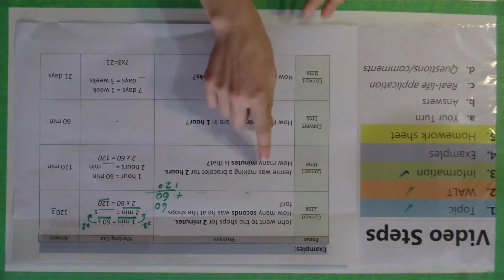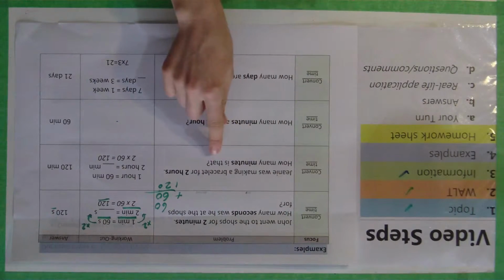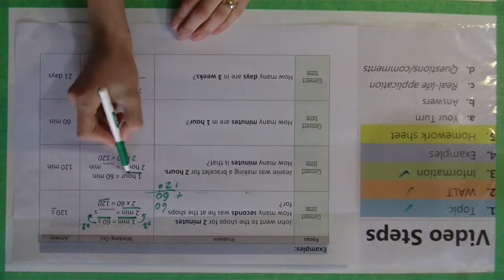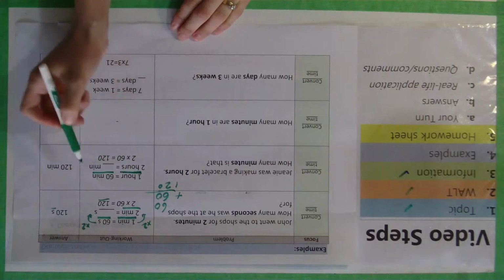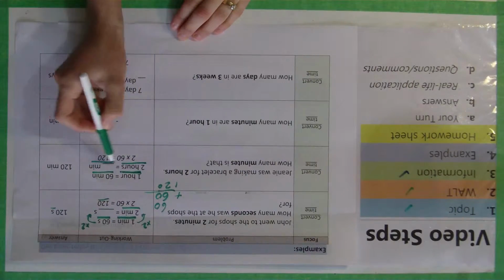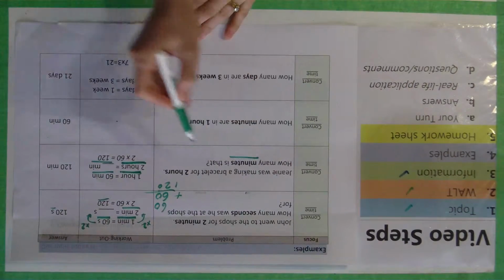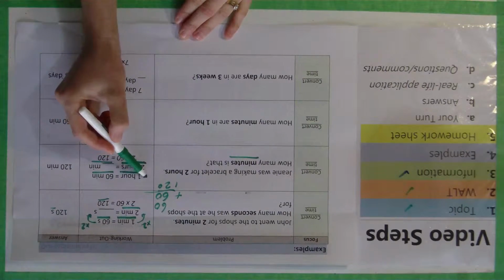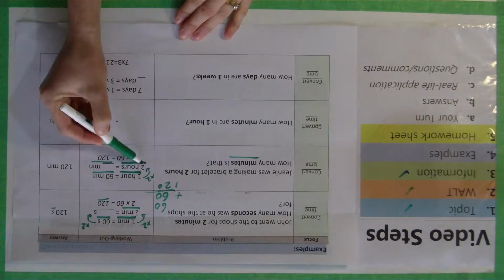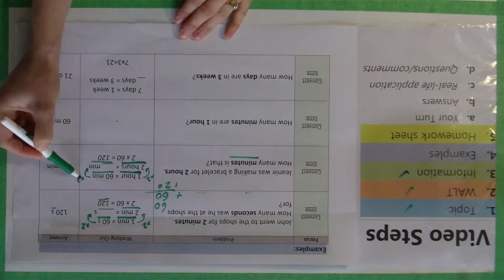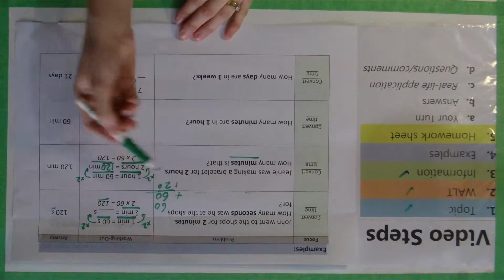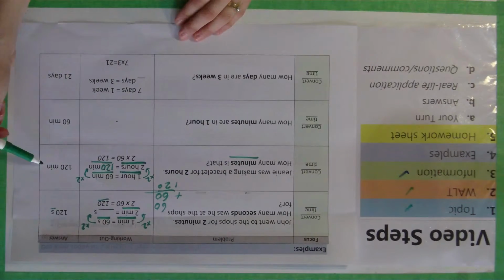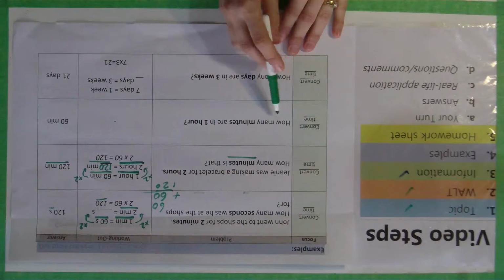Next question, Jeannie was making a bracelet for 2 hours. How many minutes is that? So we start off with going, well, I know there's 60 minutes in 1 hour, so how many minutes are in 2 hours? That's the question. We could do the same way by going, well, 1 times 2 is 2, and then 60 times 2 is 120. Or you could do the same one up there, going 60 plus 60 is 120 min. How many minutes are in 1 hour? That one's straightforward. We just know it's 60 minutes straight away.